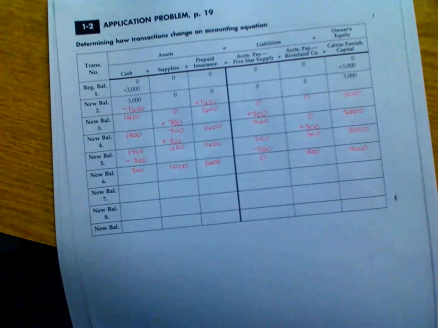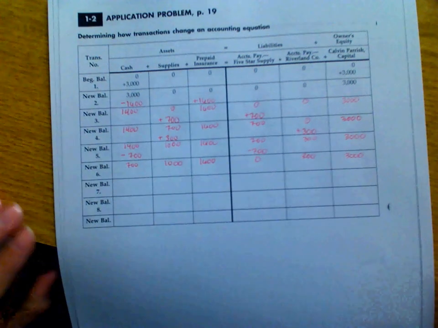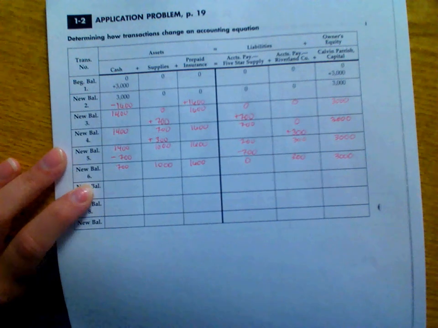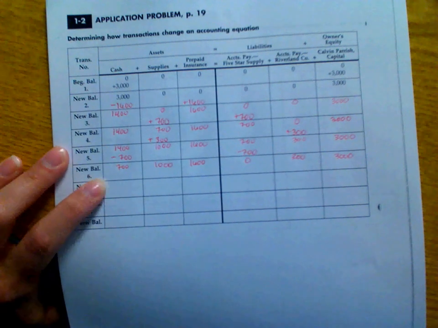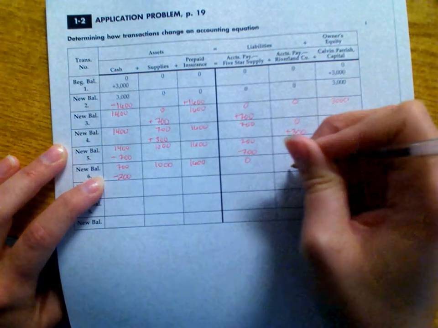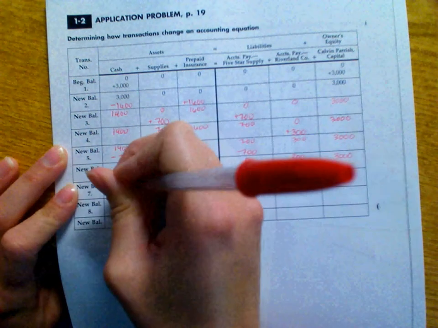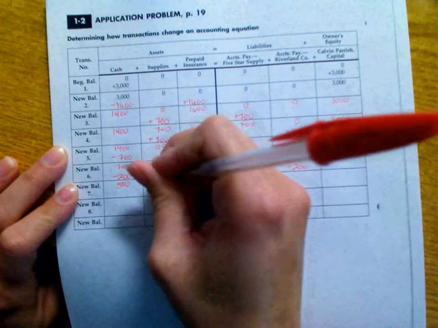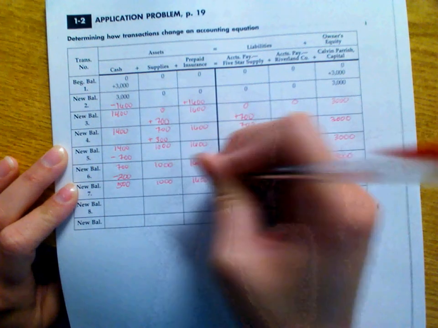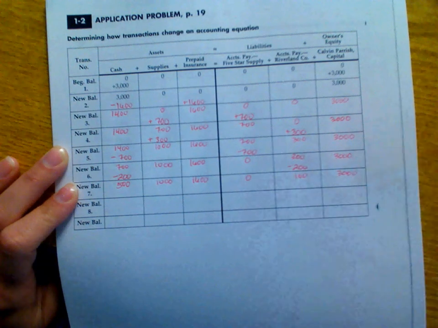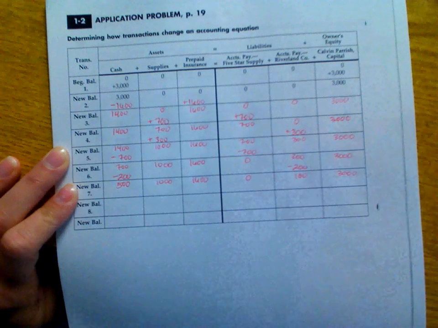Number 6, paid cash on account to Riverland Company, $200. Wade. What do I do? What's two accounts? Okay. So cash is going to go down by 200. And accounts payable Riverland is going to go down by 200. So my new balance. What? Okay. So I still owe $100 on accounts payable to Riverland. And that is a 0, not a 6. Okay.